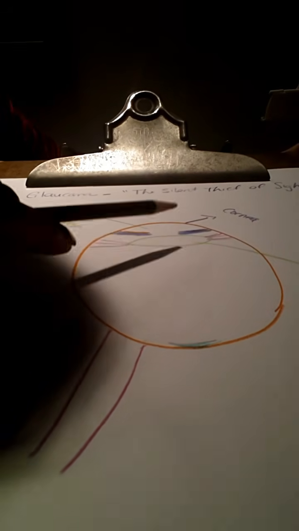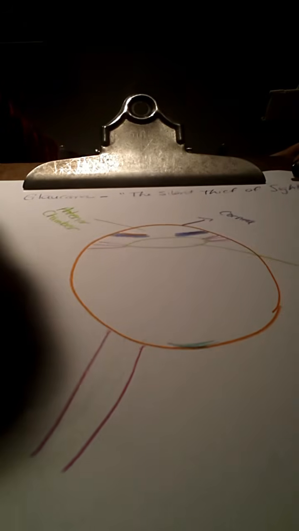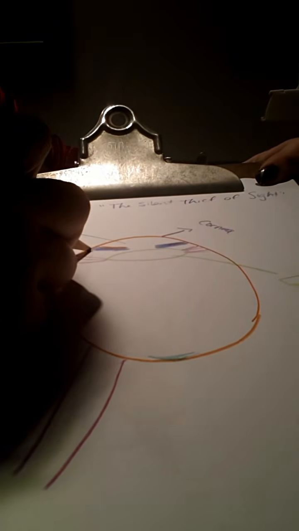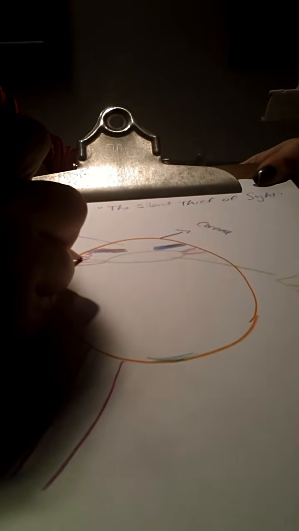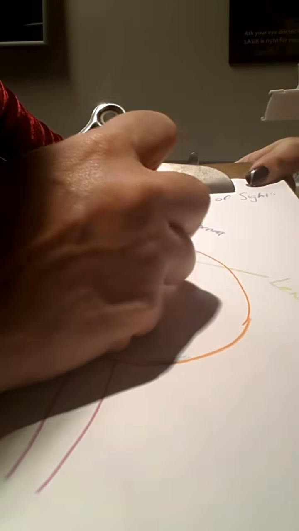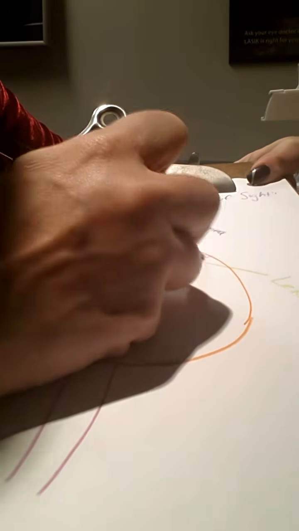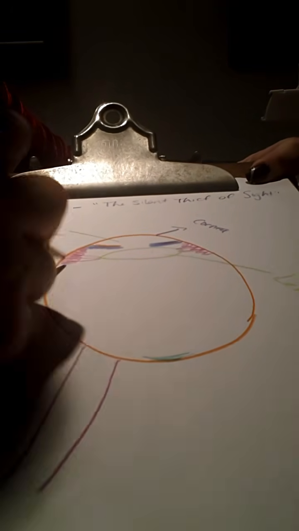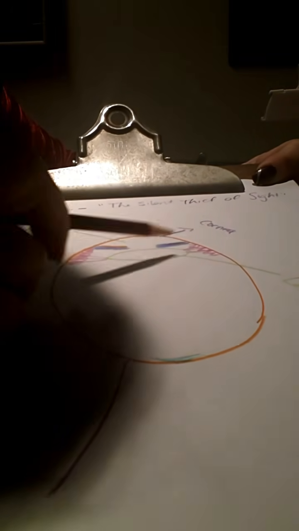So, again, let's review. We have the lens, we have the zonules, and, oops, I forgot to mention, right next to the zonules is a very important structure called the ciliary body. And this is a muscle. I'm going to draw it in pink because it's actually a muscle. This is what controls the lens.